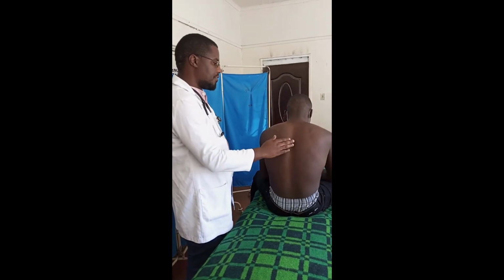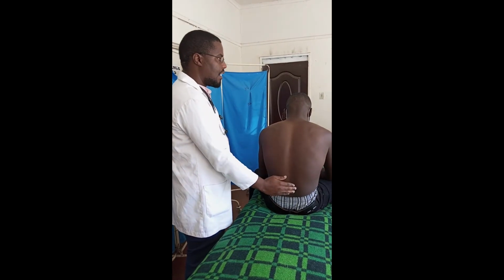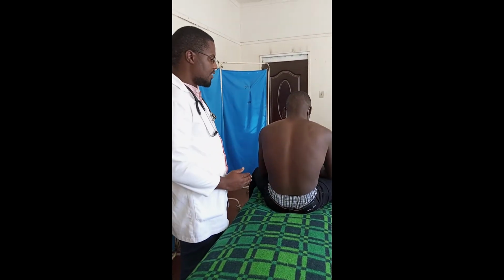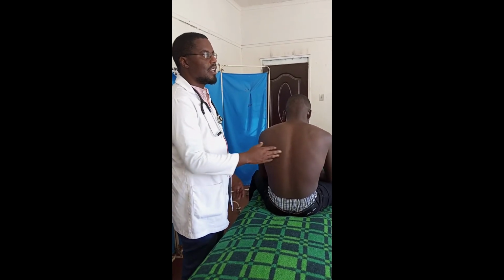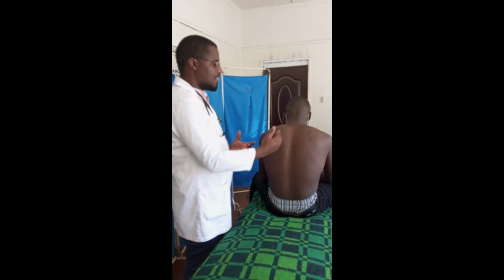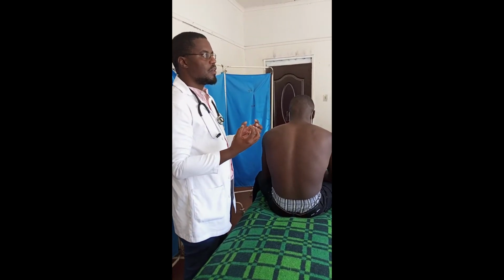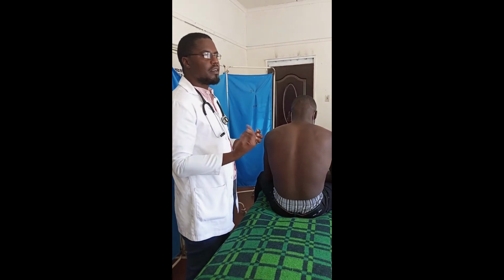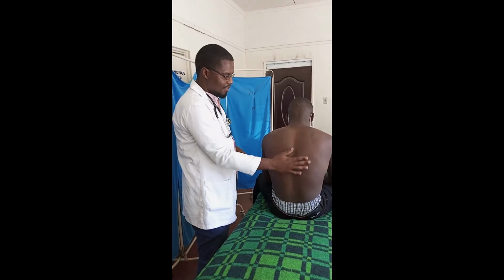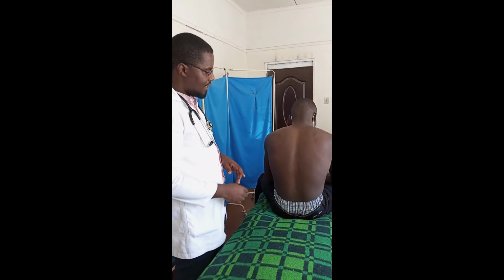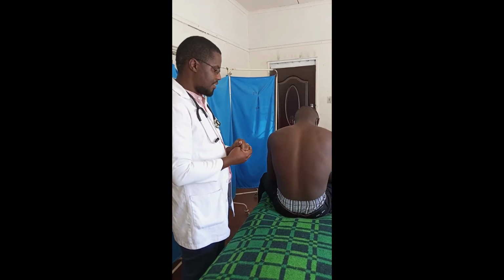Also, we have got the kyphosis, where the spine moves outwards. These two basically interfere with lung expansion. When the spine moves the other way, it is going to limit the amount of space in the thoracic cavity. So I can see Mr. Pili, the spine is in good condition and curvatures.